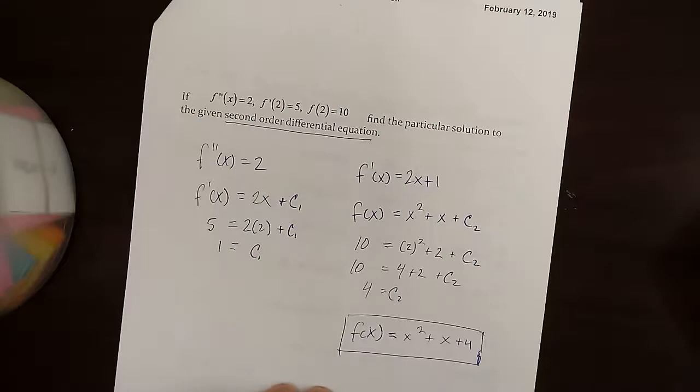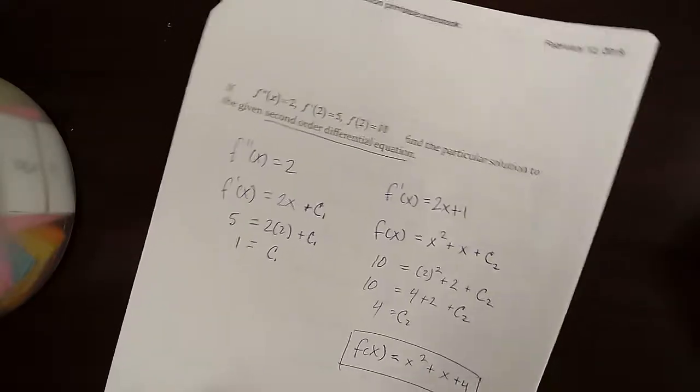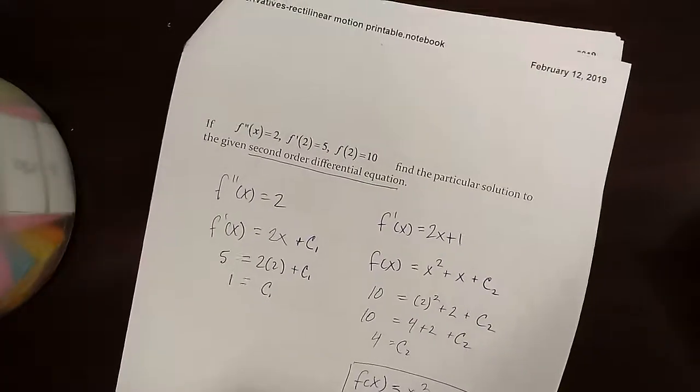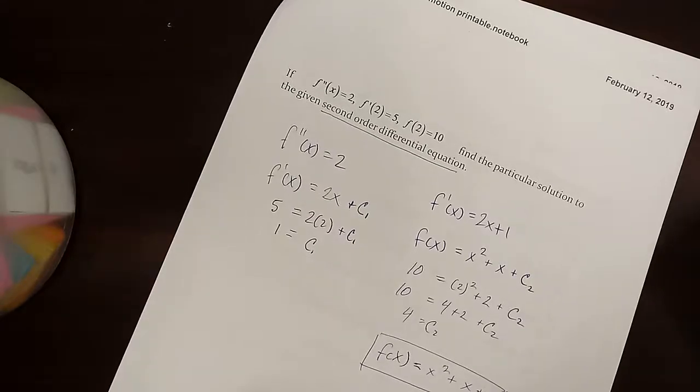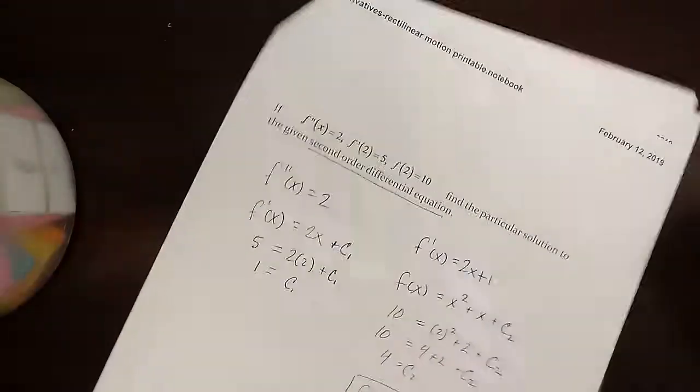And there you have it. So how many more slides do I have left? Cool. We got a few more. Should have enough time before I've got to get going.